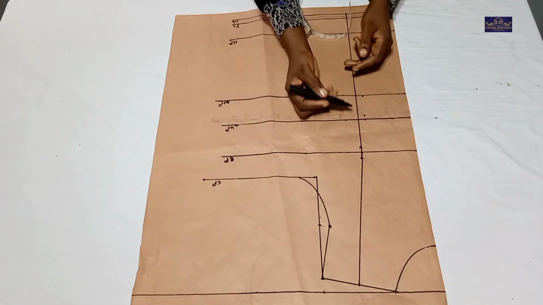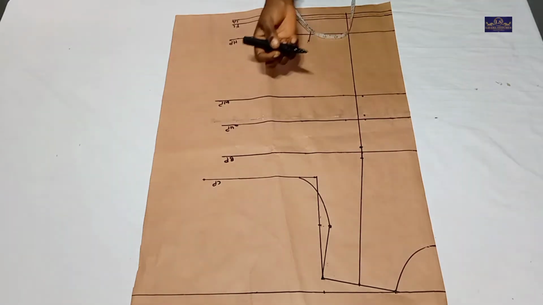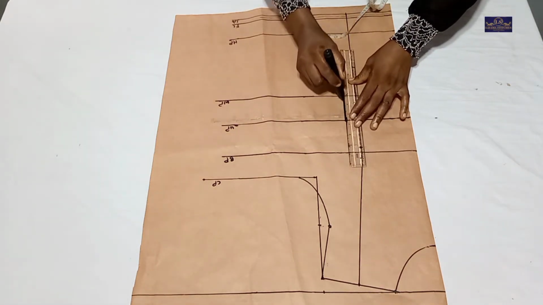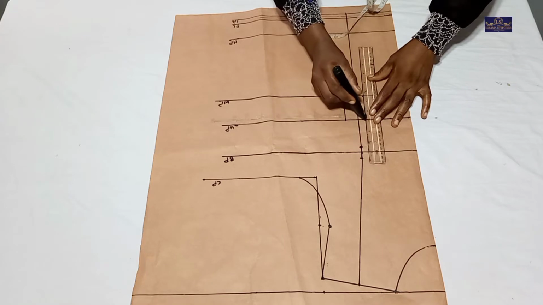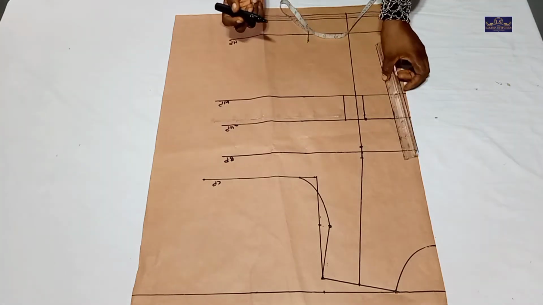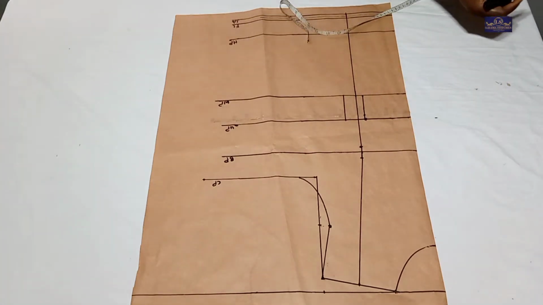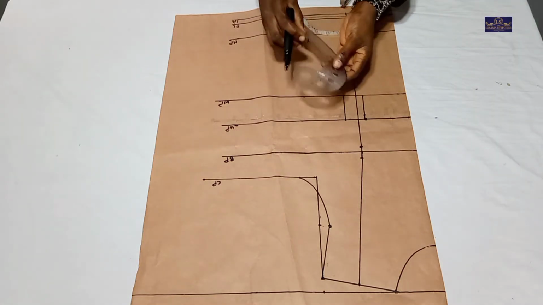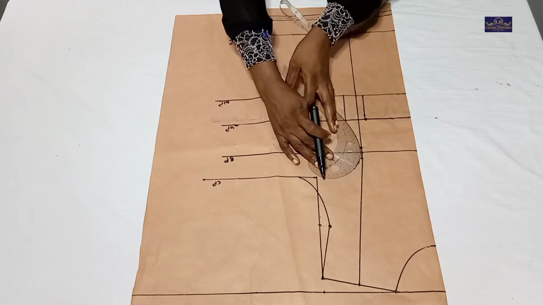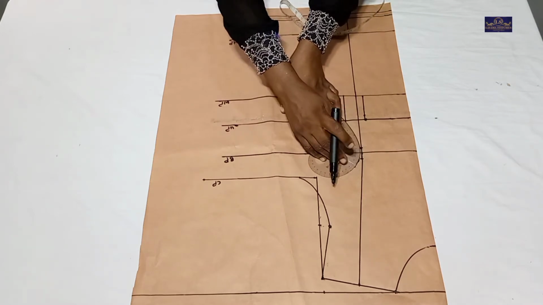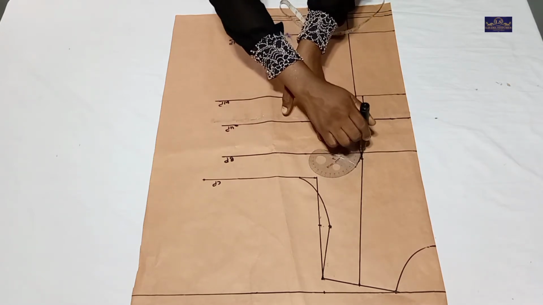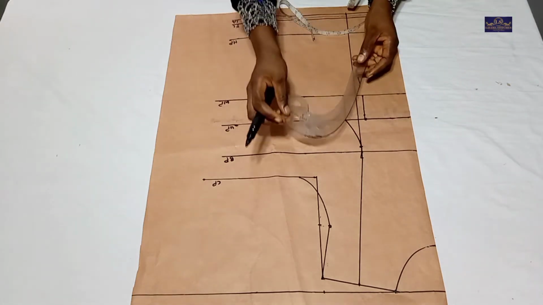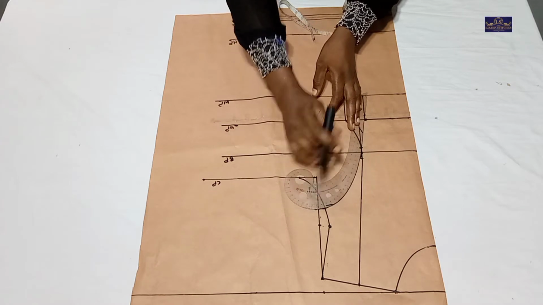Now I'm going to connect the points. So I'm going to connect this with a straight line. And I'll connect this point to this point.